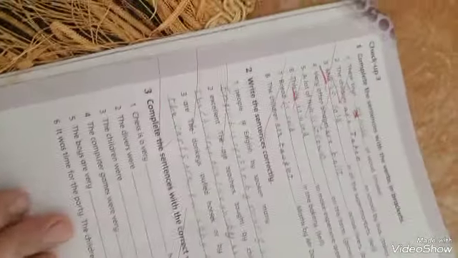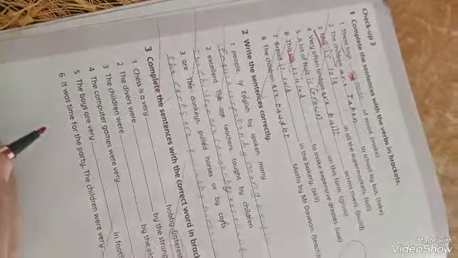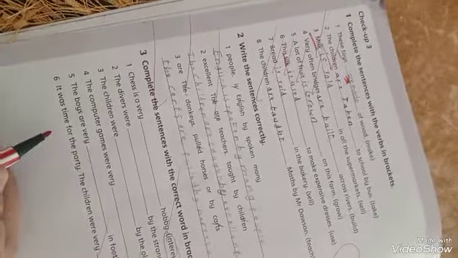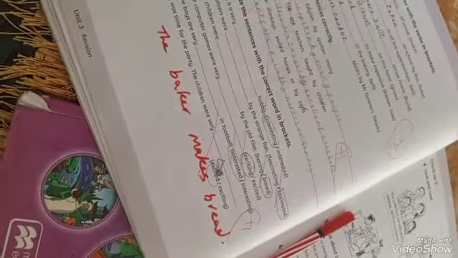Here I will give you an example. If I tell you that the baker makes bread. The baker makes bread. How to change it to passive? I told my students about tricks.